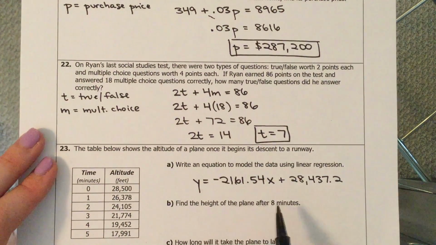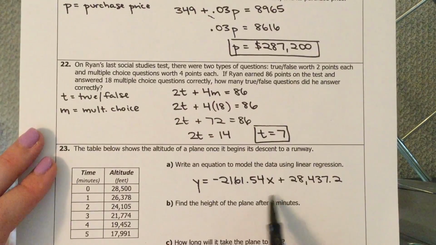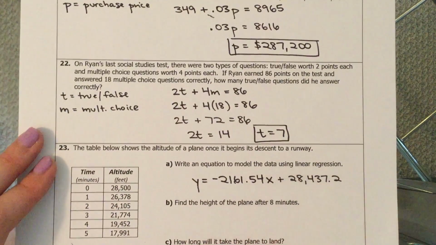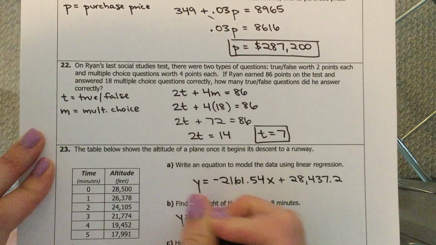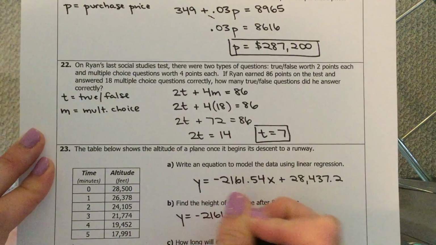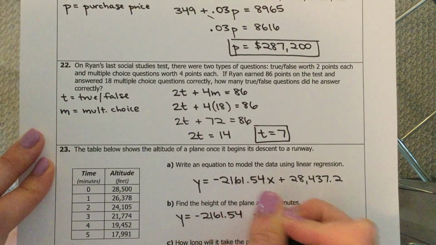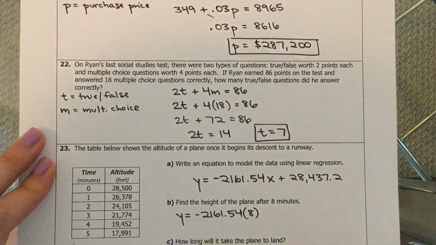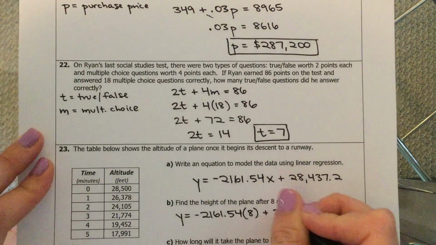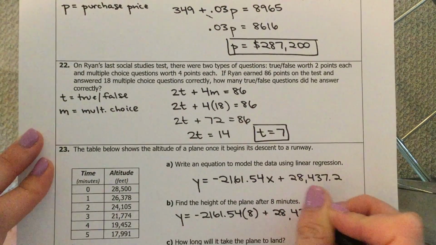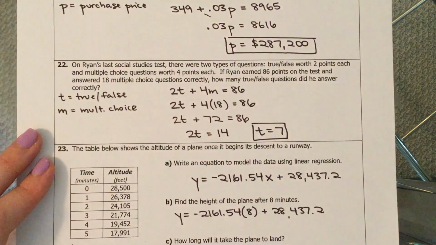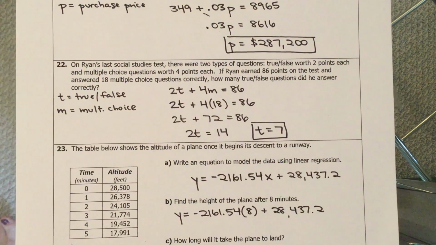Now find the height of the plane after 8 minutes. So minutes would be the time, so that can get subbed in for x. So y is the height. And I would use that to sub in 8 minutes for x, like that, and then you just simplify up that expression on the right-hand side. And this is an expression that, of course, could just get subbed in right into your calculator.